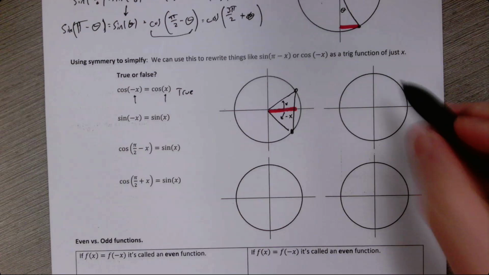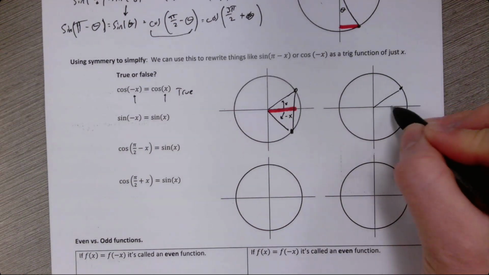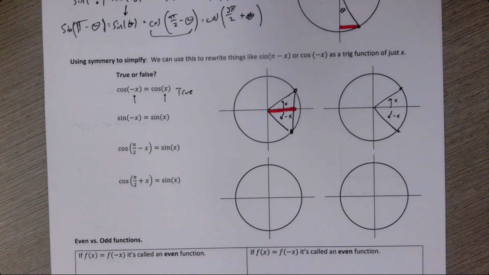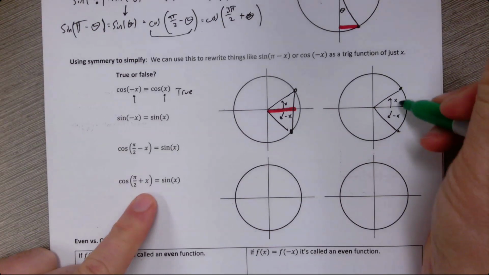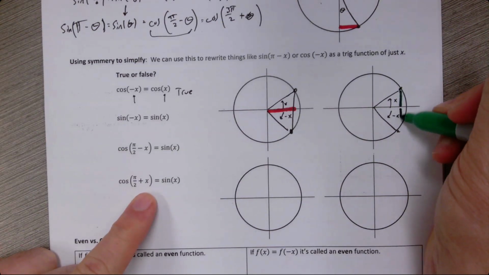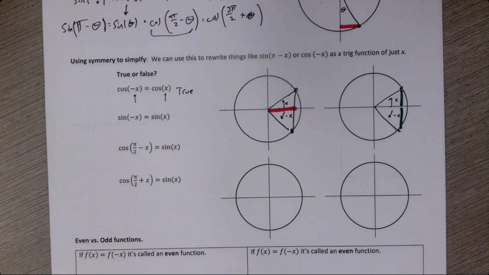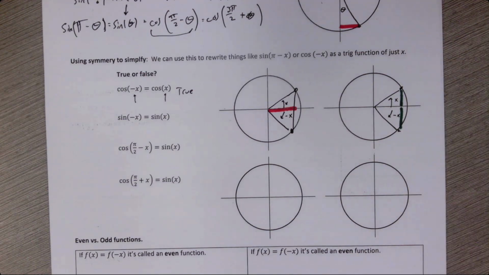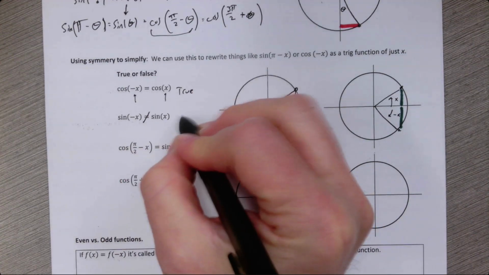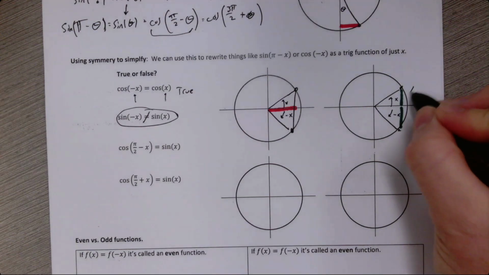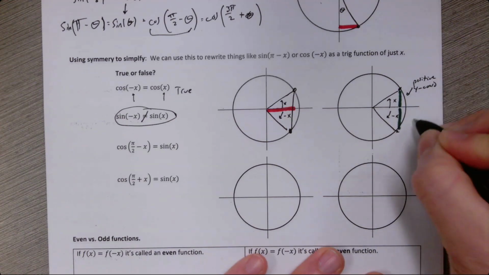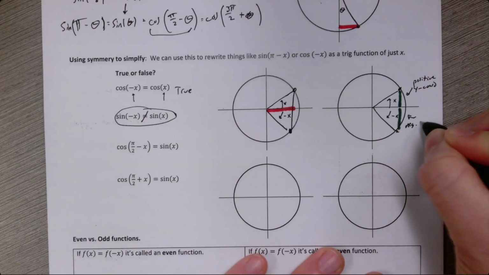This one is going to seem very similar. Let's draw the same picture. So here I've got an angle of x. Here I've got an angle of opposite x. But here we're looking at the y-coordinates. So the y-coordinate of the first one is this. The y-coordinate of the second one is that. They kind of look the same. I mean, they're the same sort of size. They're the same length. But this is not equal. And the reason they're not equal is because this one is a positive y-coordinate. And this one is a negative y-coordinate.